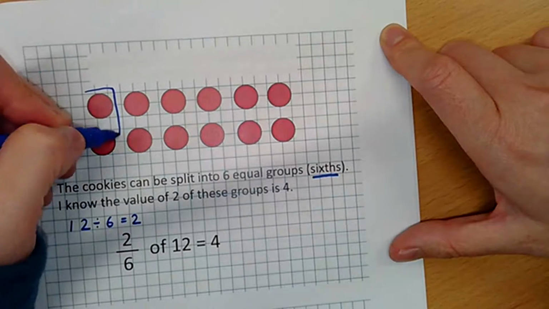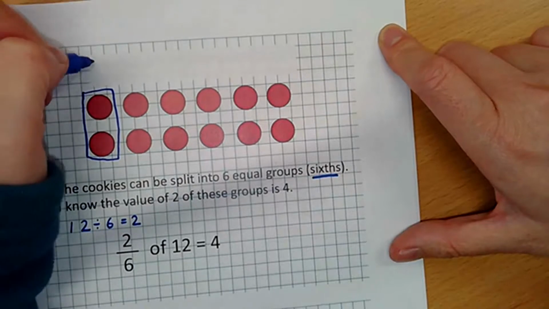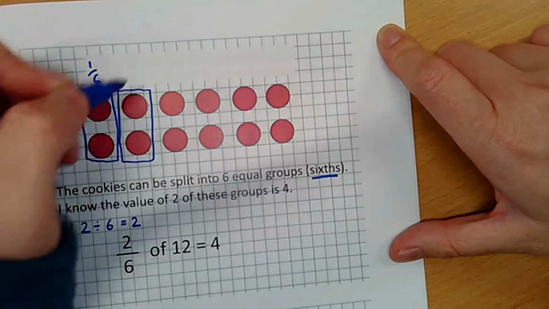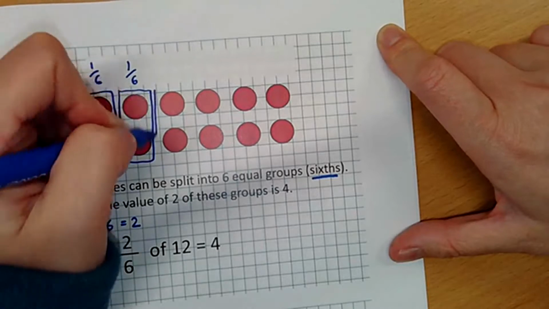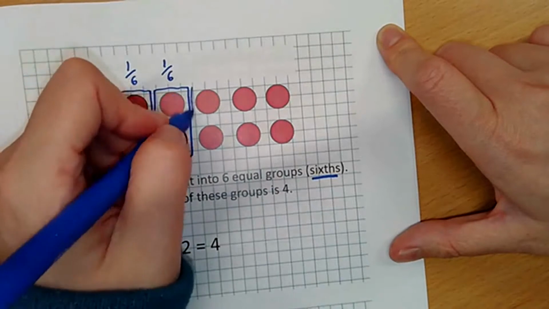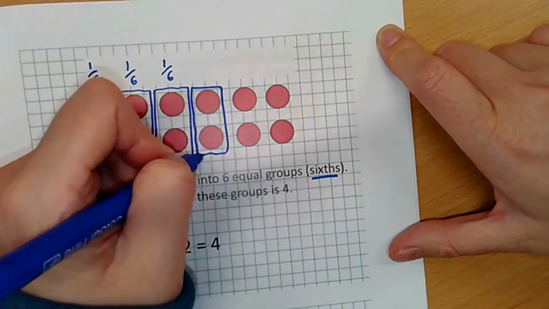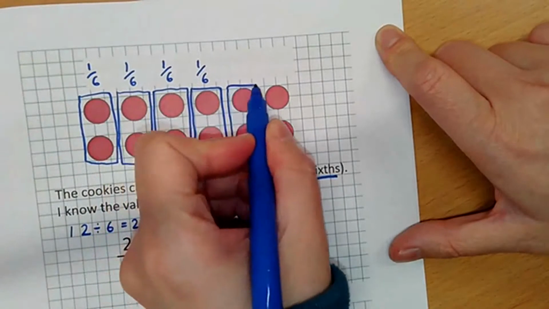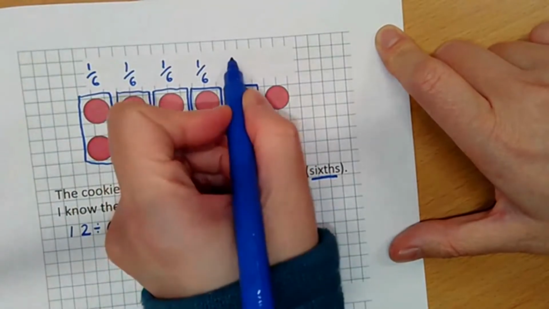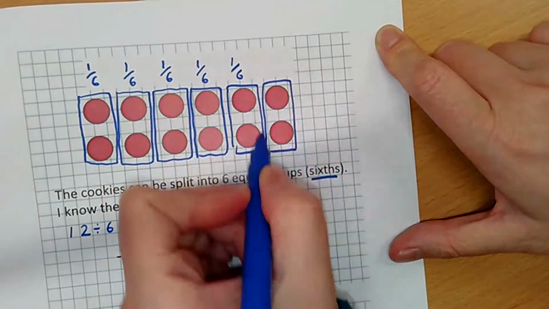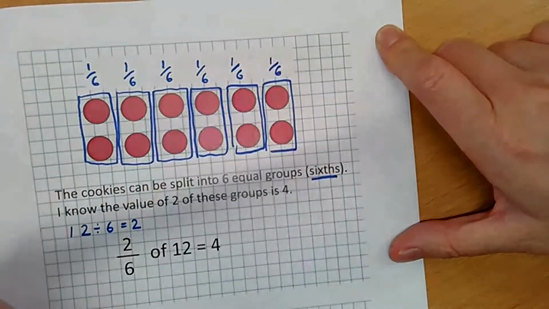So this is 1/6. And this is another, and this is another, and another. This is my 5th group of 2, and this is my final one.